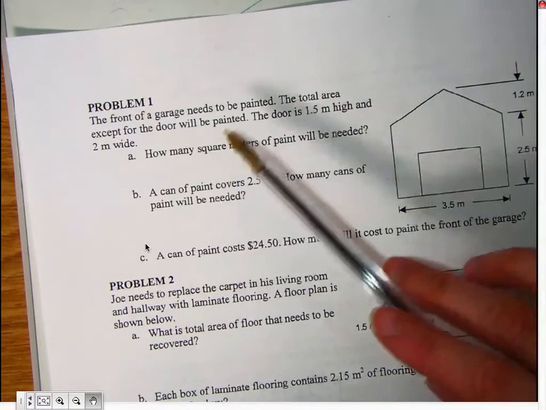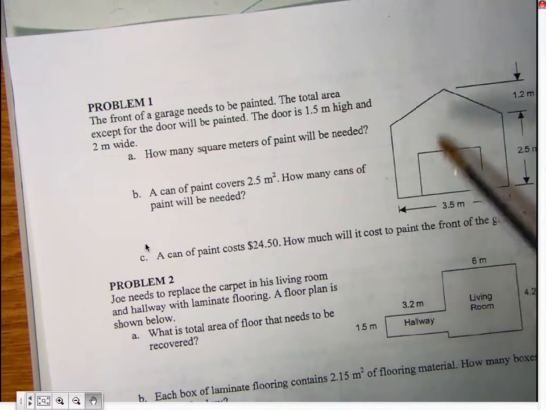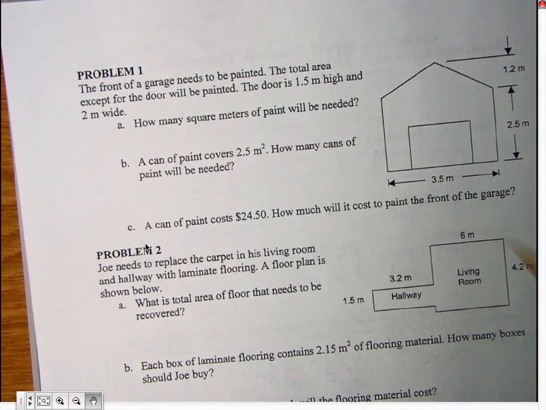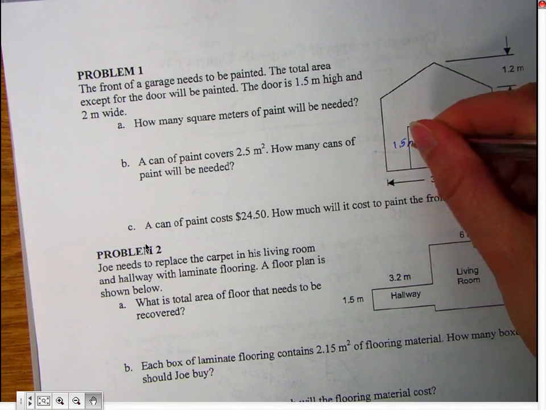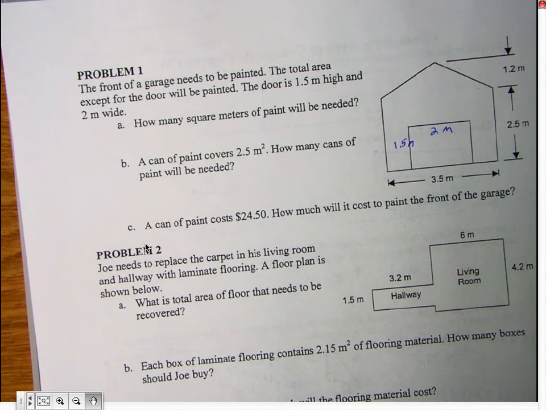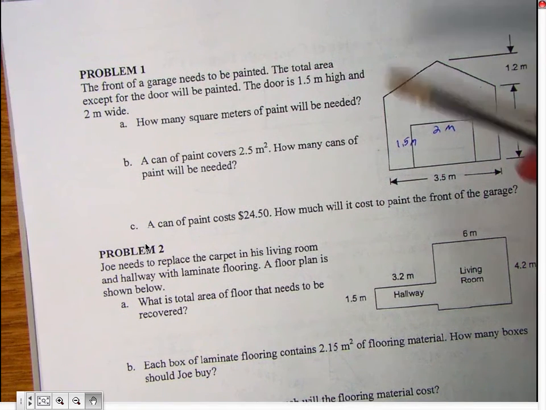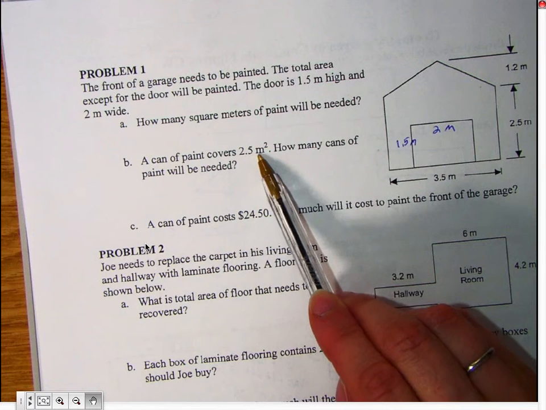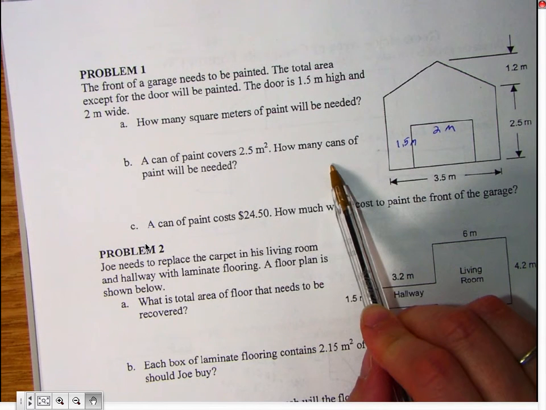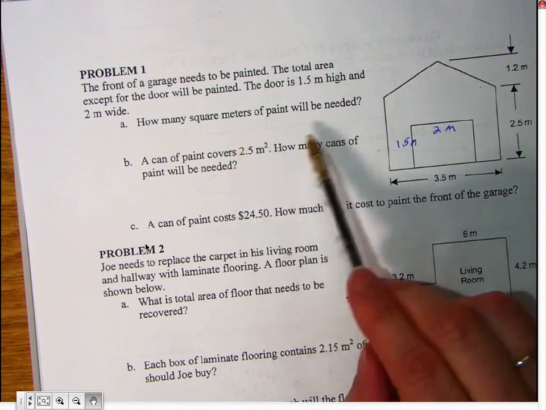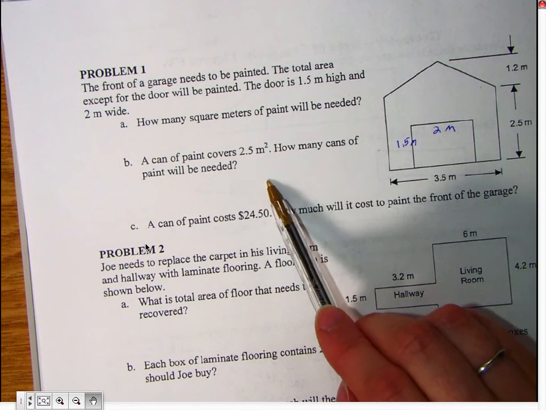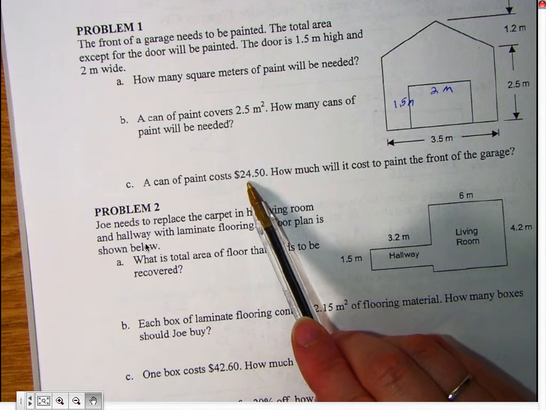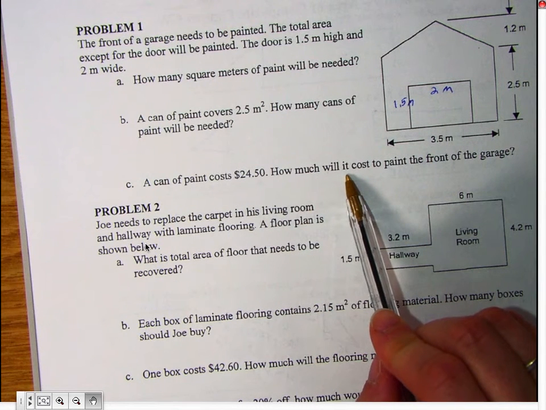Thank you, Simone. The front of a garage needs to be painted. The total area, except for the door, this is the door right here, will be painted. The door is 1.5 meters high and 2 meters wide. How many square meters of paint will be needed? If a can of paint covers 2.5 meters squared, how many cans will be needed? So once you find out this area, you can answer this question. You can't do B without knowing A. A can of paint costs $24.50. How much will it cost to paint the garage?